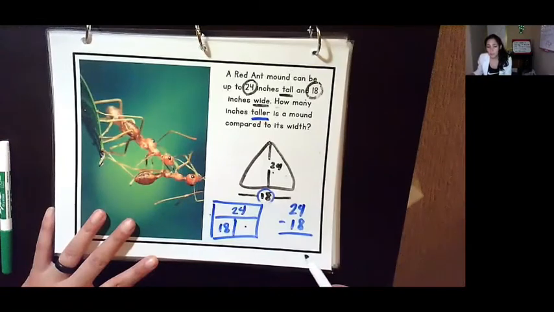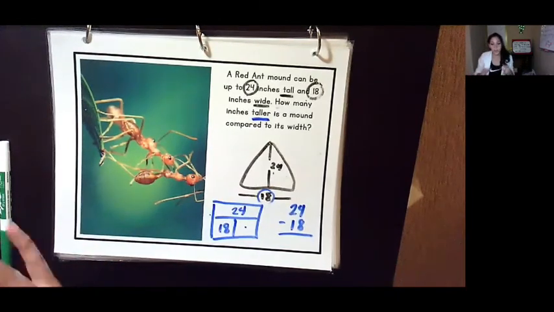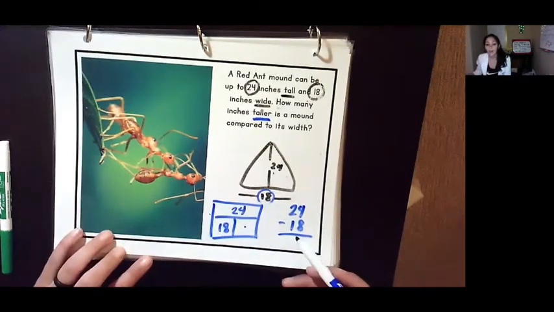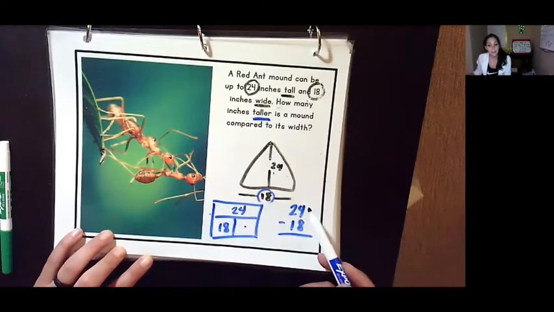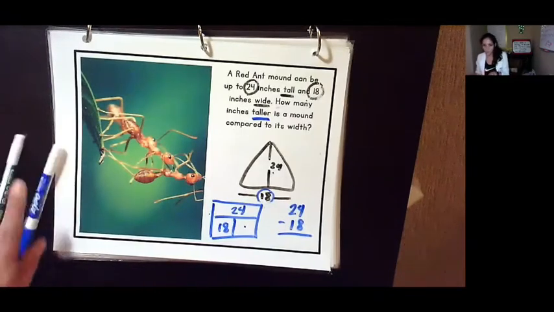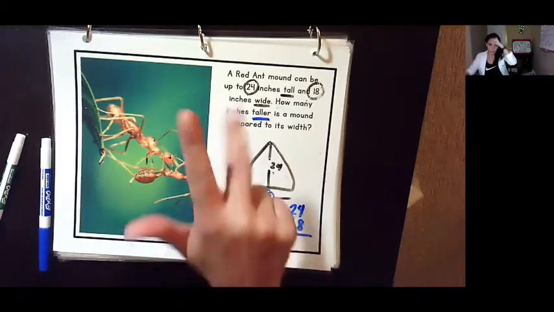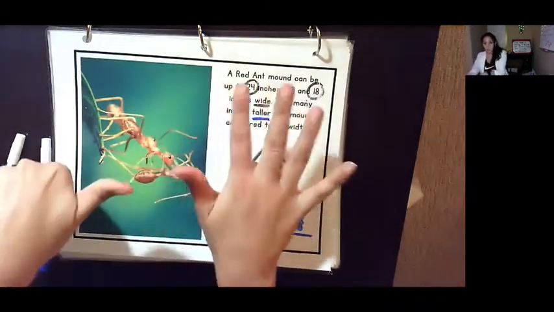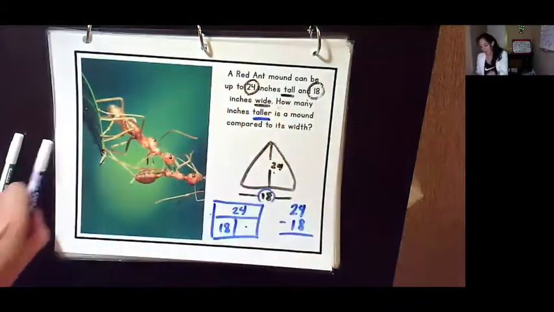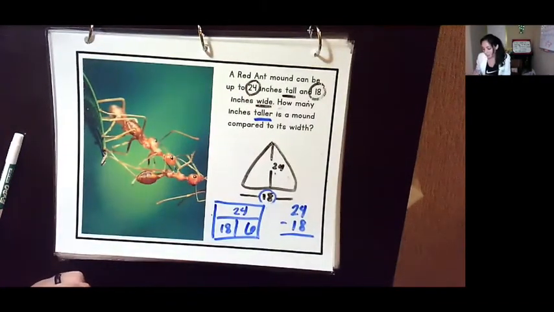Now, this would be a pretty big subtraction if I was doing counting back or drawing a picture. So instead of doing either of those, I'm going to count up from 18 and find out how many it takes to get to 24. So start at 18, out of my head, and see how many it takes. That's 19, 20, 21, 22, 23, 24. It took me 6 to get there. So 6 is my missing piece, and an ant mound is 6 inches taller than it is wide.